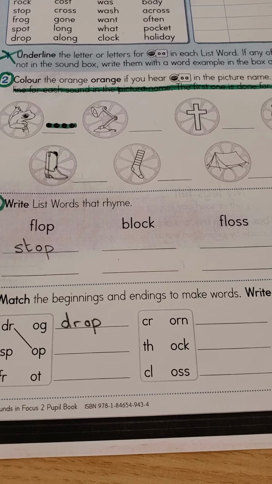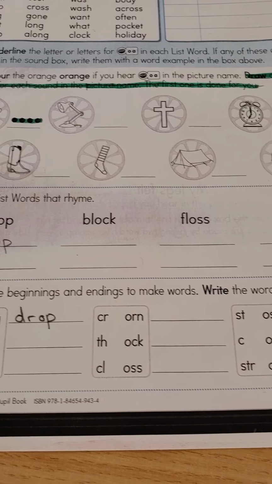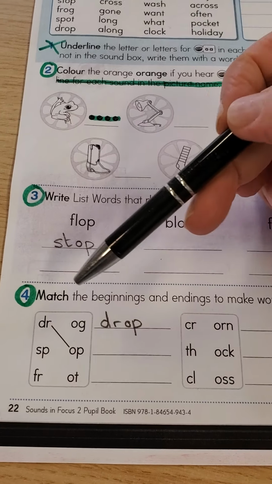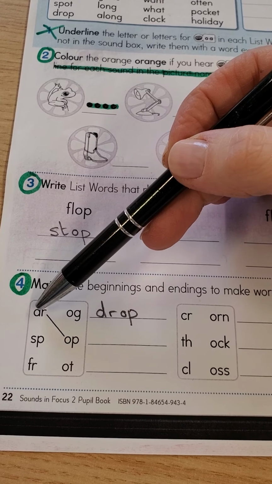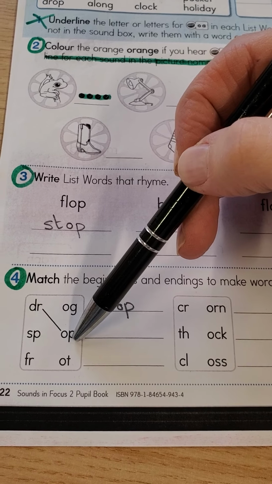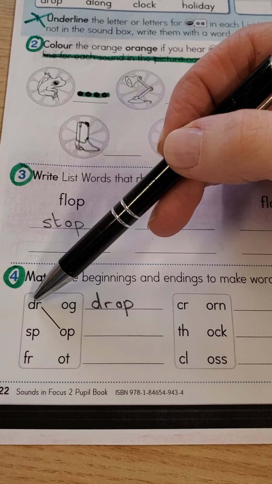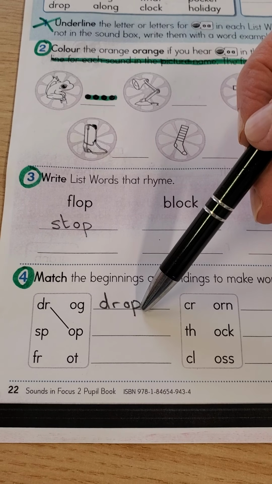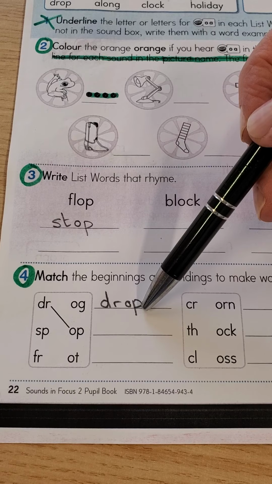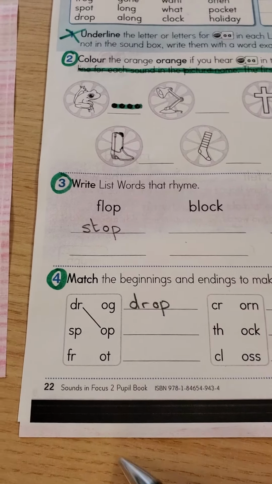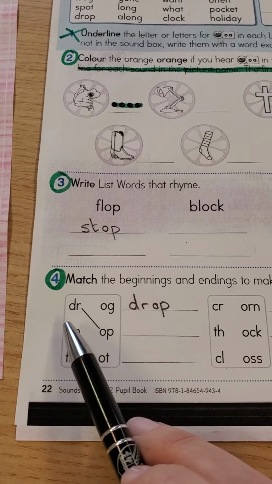And it says match the beginnings and endings to make words. Write the words on the line. So you see we have the beginnings of a word, and you have to find the end of the word and join them together to make a word. So the first one was done for you, D-R-O-P, drop. And you'll see it has that sound, drop. You have to make 2 more words using what is left.